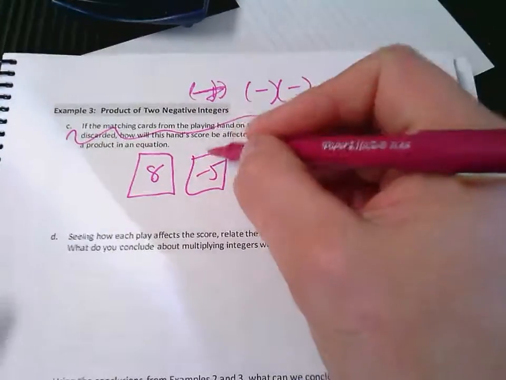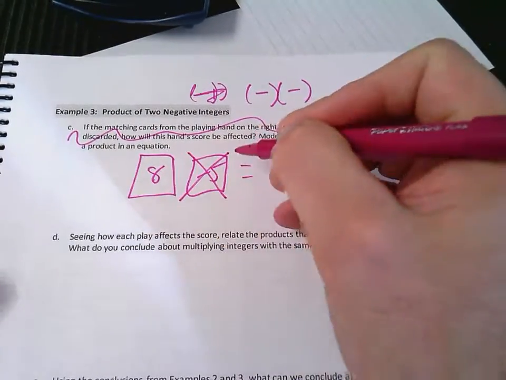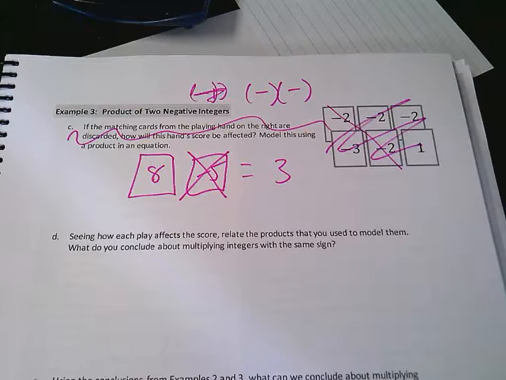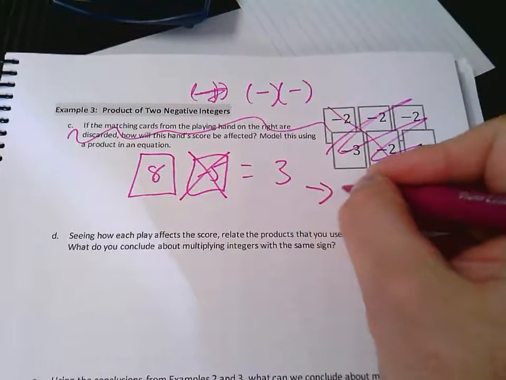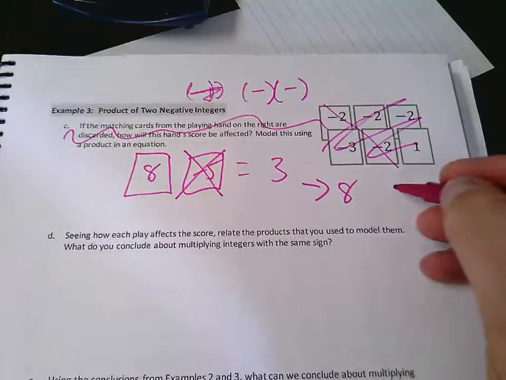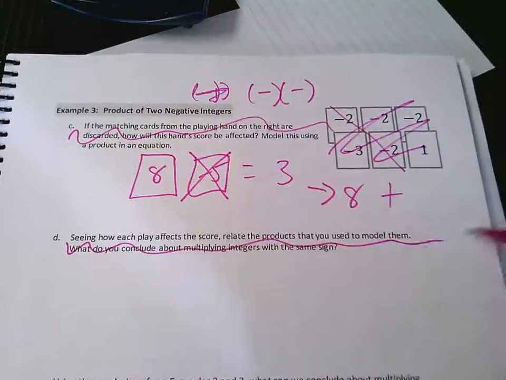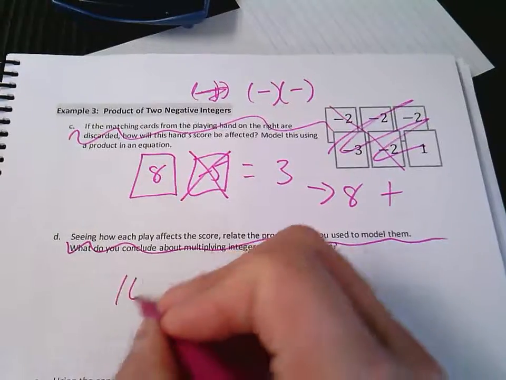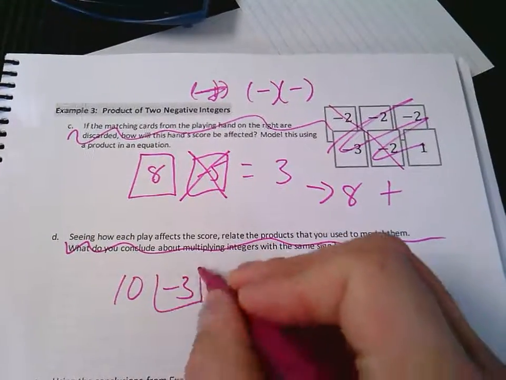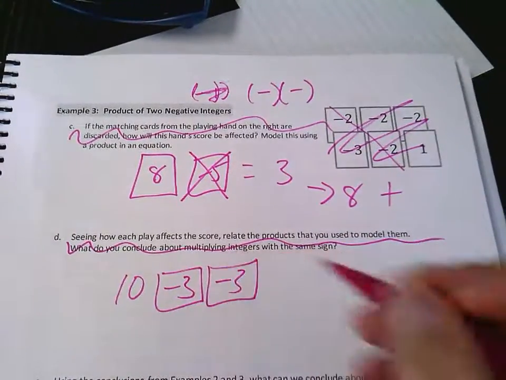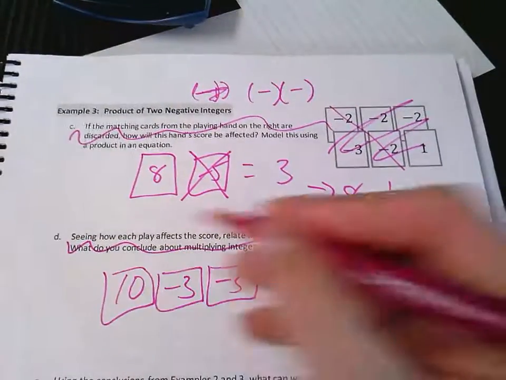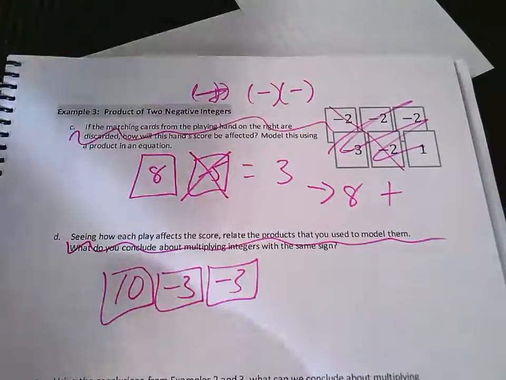What happens if I get rid of the -5? If I don't have the -5 anymore, my hand goes to an 8. Goes up. Going up would be positive. All right, scribble this out. Let's look at another one. Let's suppose we had a 10 card and a -3 card and a -3 card. Give you a second to copy those in.